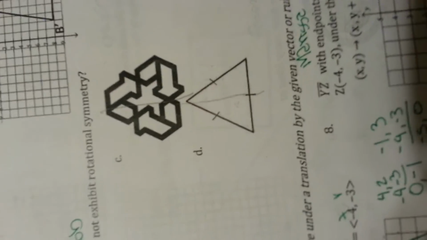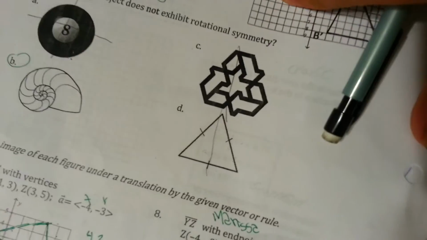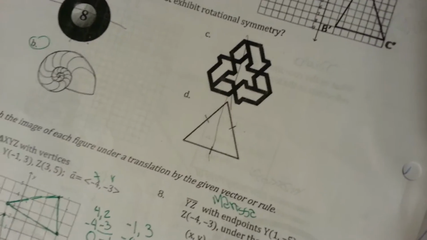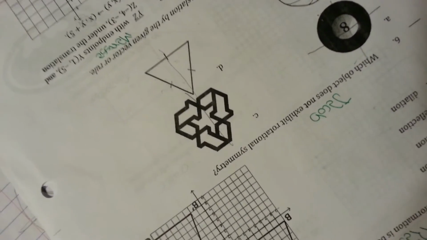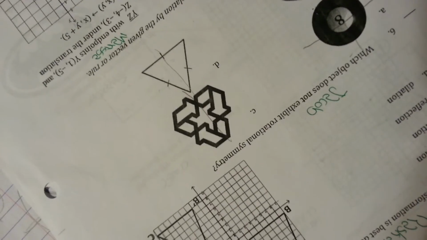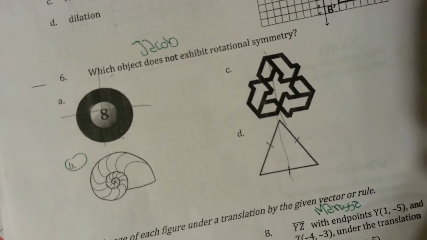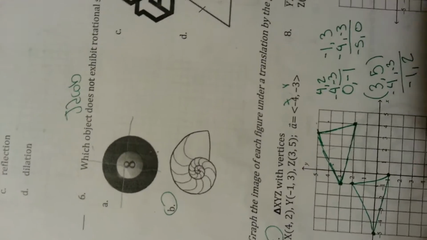For the triangle, you could have it this way and this way, because it would still be the same image as the first one. And you could rotate it one more time to make it 180, and it still wouldn't be a 360 turn. So if you rotate it this way, you wouldn't have the same image. So if you just keep rotating it, it wouldn't give you the same image as you started off with. So the answer would be B.